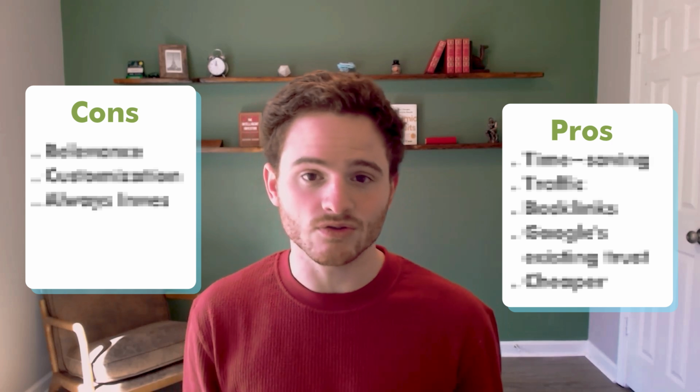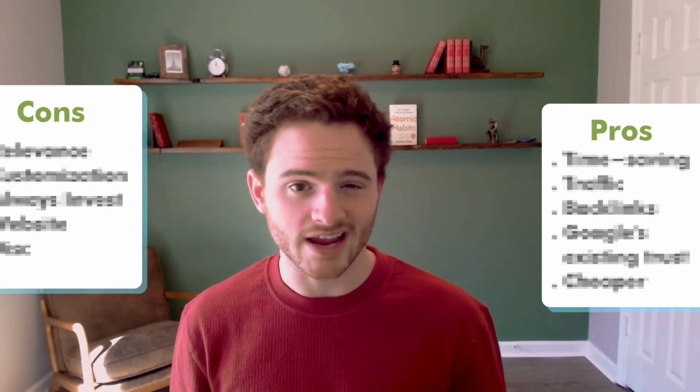Link inserts have their own pros and cons, and we'll go through those. They definitely can work great. I would say that this is probably the bread and butter of most SEO agencies when it comes to link building. The reason is that they're a lot cheaper. But before we go into the pros and cons of that kind of stuff, let's talk about guest posts.